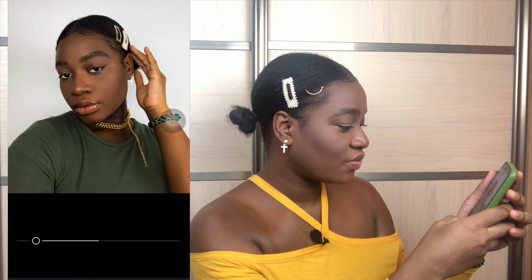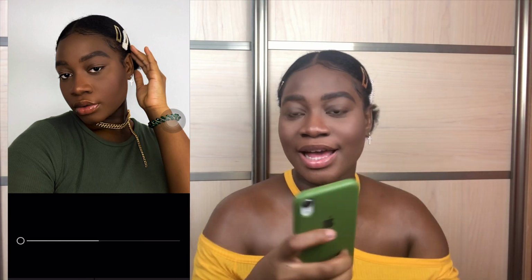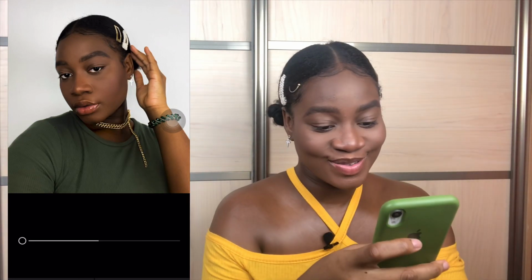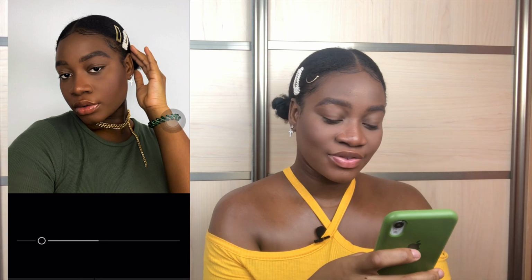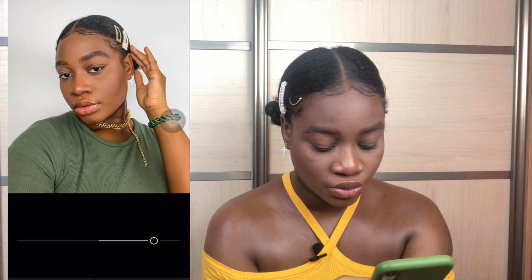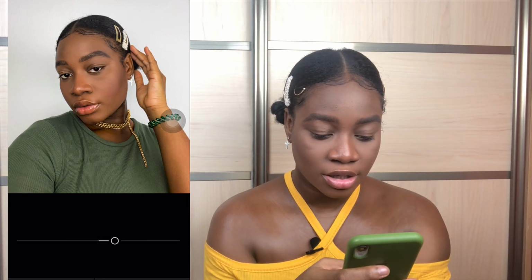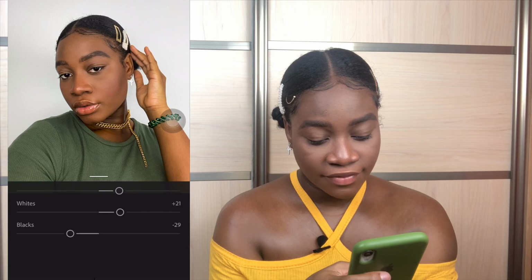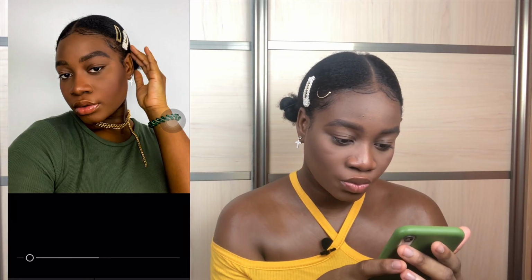I think shadow has to do with your face. I feel like I'm showing you guys the screen, but it's here. Shadows mostly affect your skin color, your complexion. If you want to look darker than usual, or fairer, you use shadows. But I don't like changing my color, so I leave shadows on 20. Then for blacks, you can either go all the way down.